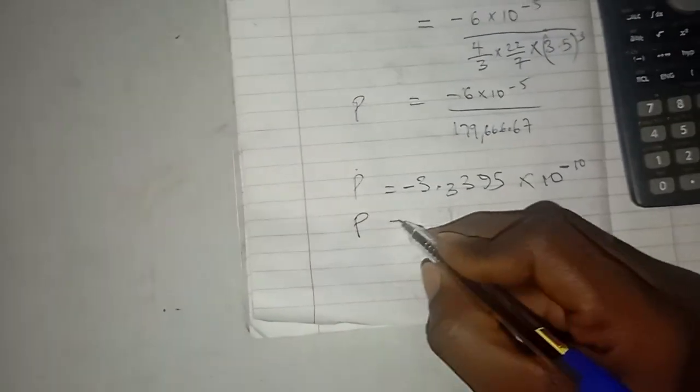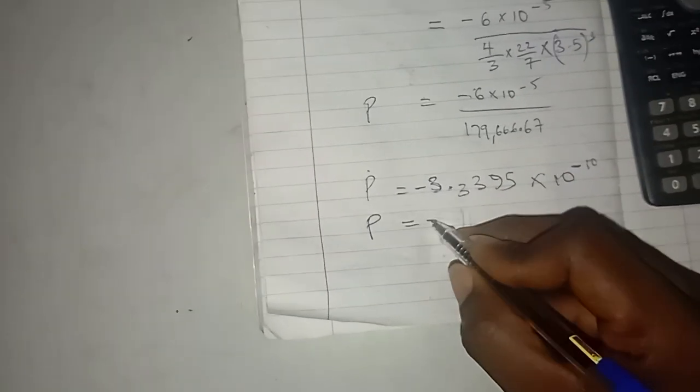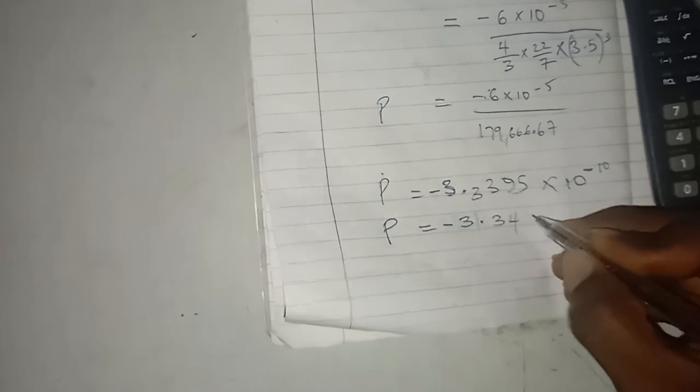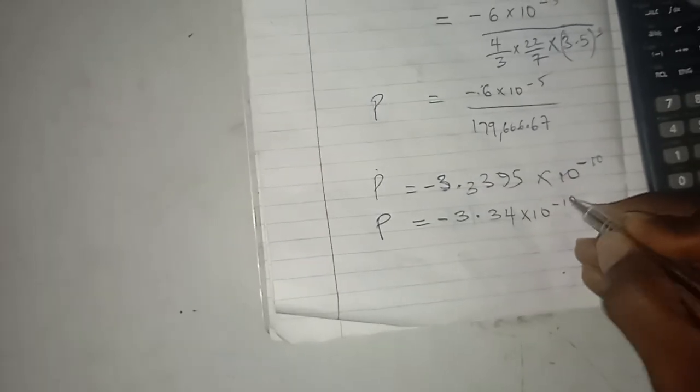So please make sure you do this calculation. Drop your answer too after solving. I know we are correct, but I just feel I'm being too fast. So minus 3.34 times 10 raised to power minus 10.